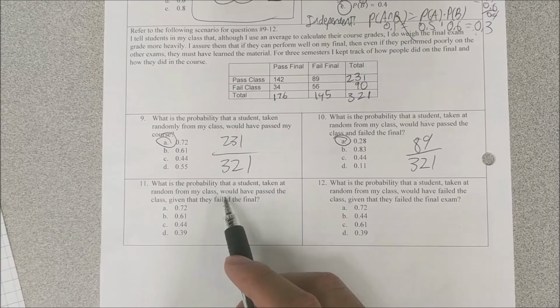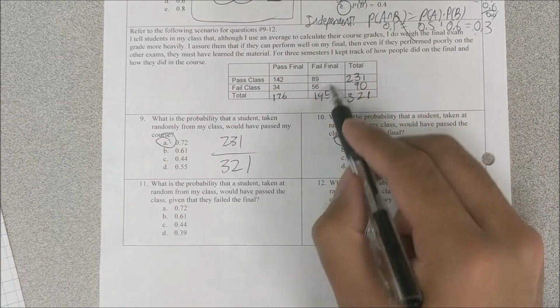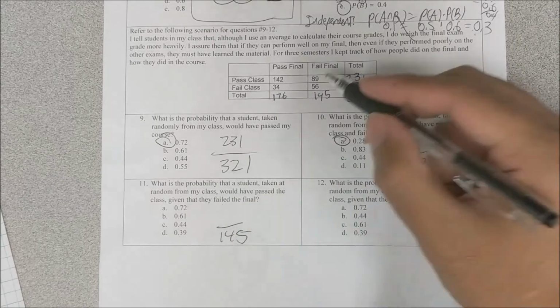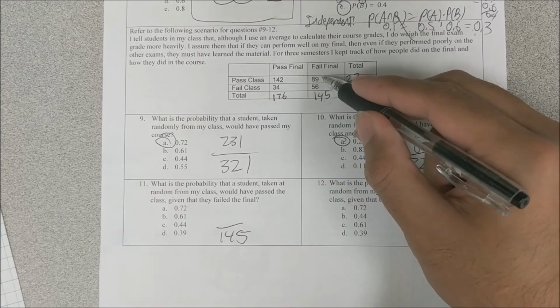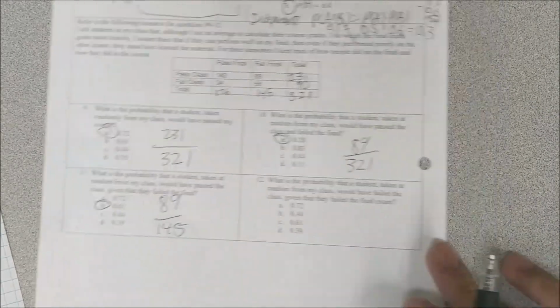Okay, probability that a student passed, given they failed the final, so I only care about the students who failed the final. So 145 students failed the final. How many of those 145 students passed the class? 89 of them. So this reduces to this.